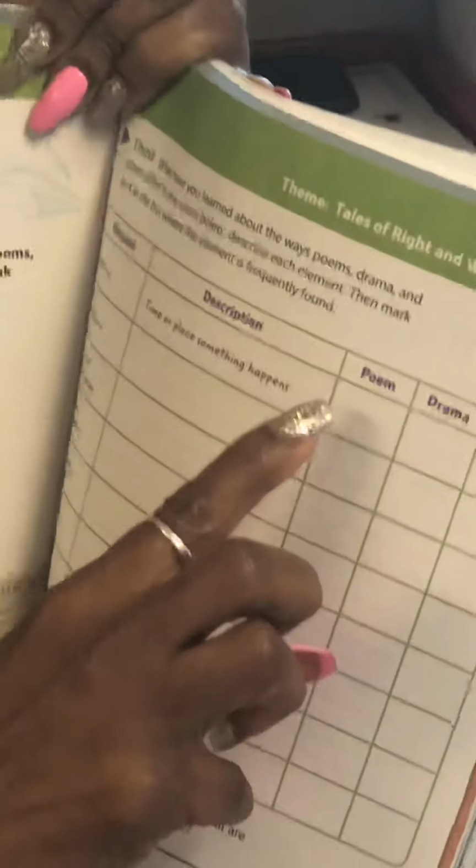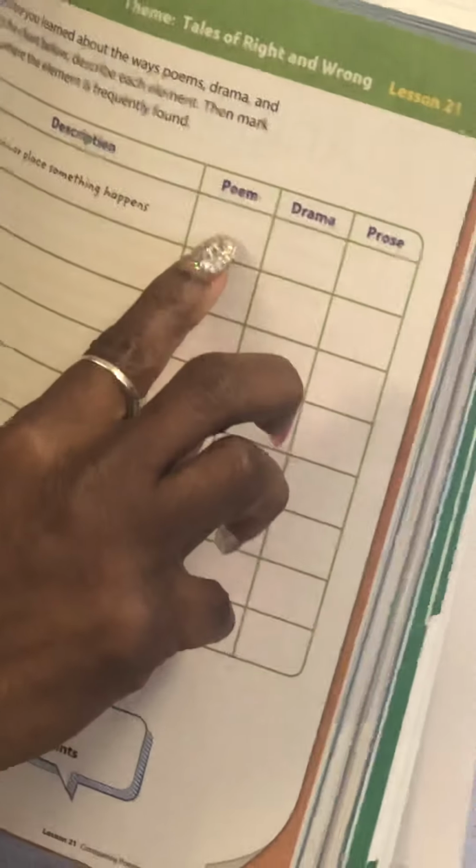For the description of a setting, it says time or place something happened. So the question is, does a poem have a setting? Does a drama have a setting? Or does a prose? For each of these, if your memory tells you, or according to what you've learned, that the poem has a setting, you're going to put an X in this box.